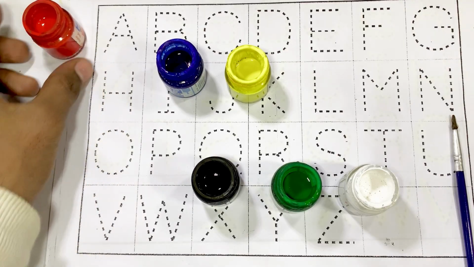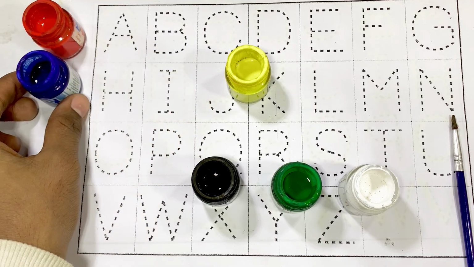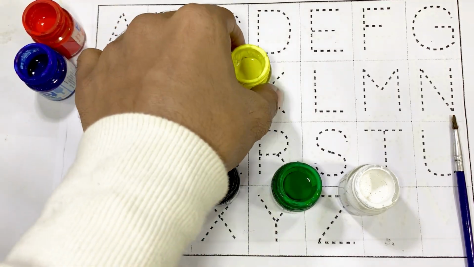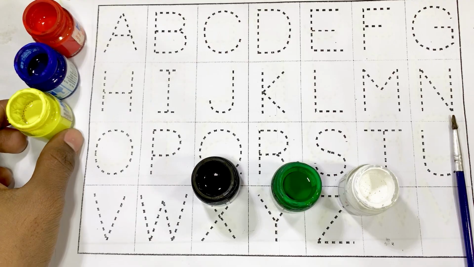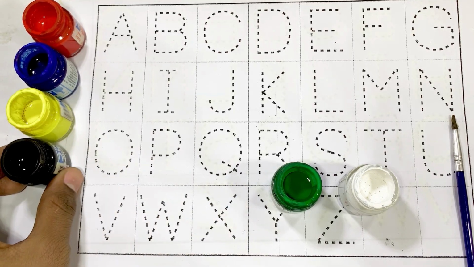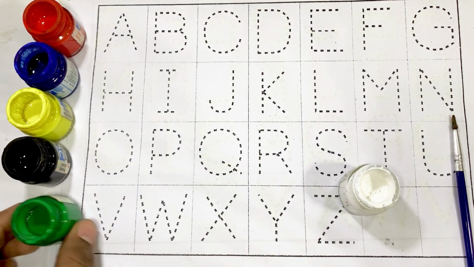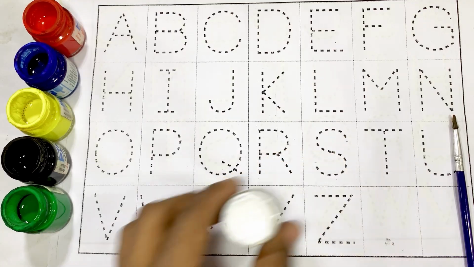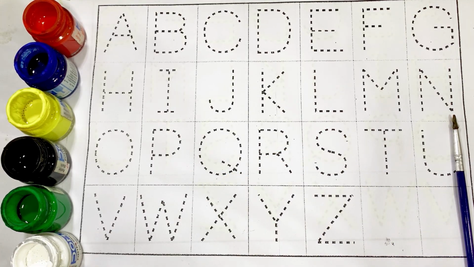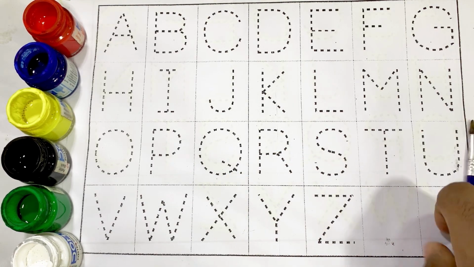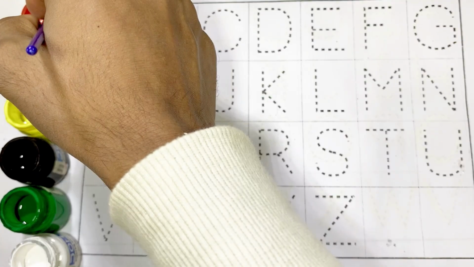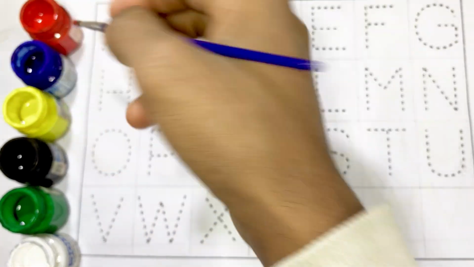Red color, blue color, yellow color, black color, green color, and white color. Kids, now draw alphabets, and first we draw A and use red color.